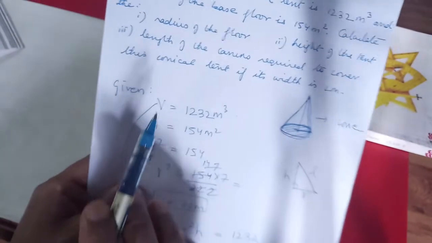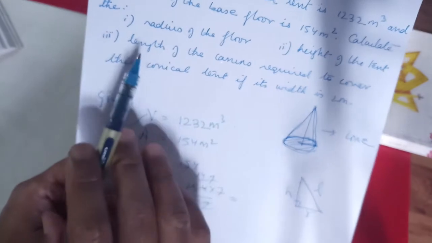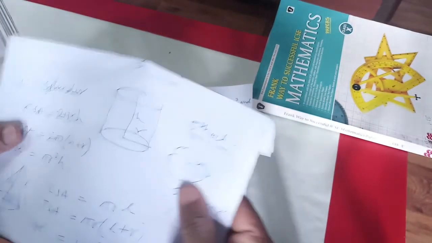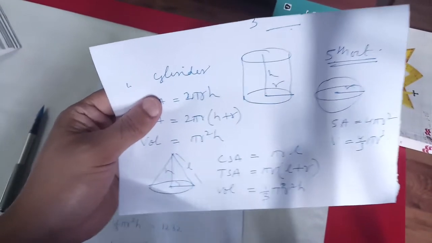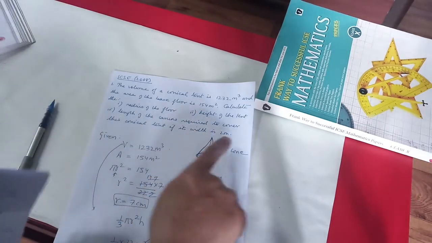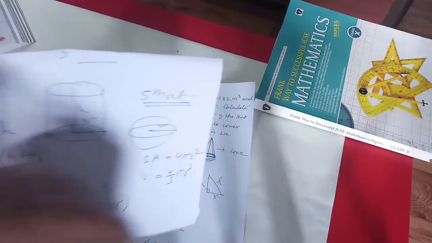Okay, so see here. Now the third question is slightly difficult. You need to find the length of the canvas required to cover this conical tent if its width is 2 meter. Suppose this is a canvas. Canvas is the material used to make a tent. We have this material, and for shoes also, we call it canvas. So this is the length of the material canvas, and this is the width. Here in this question, the width is given to you, 2 meter. Now you have to find the length.